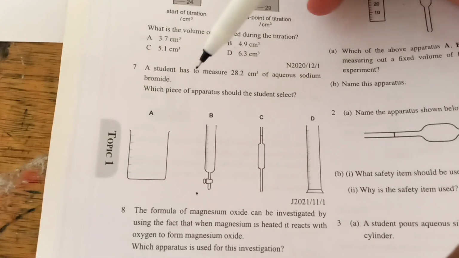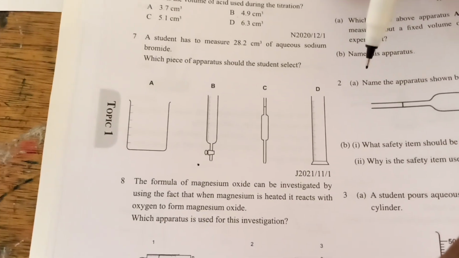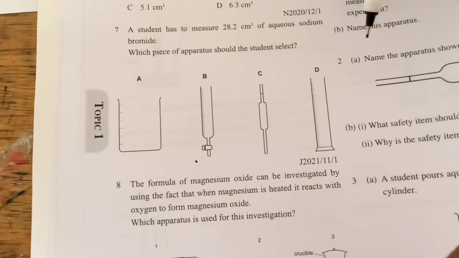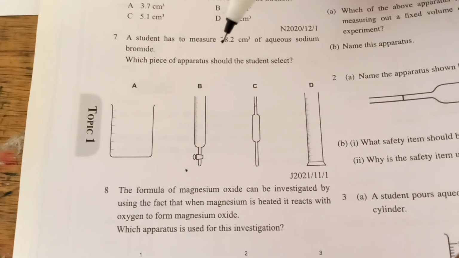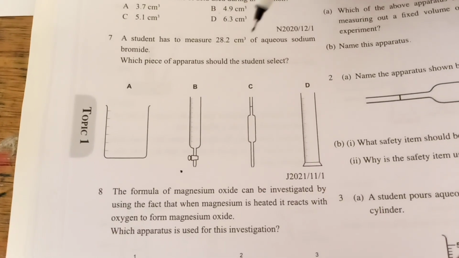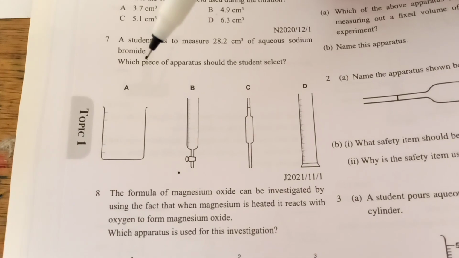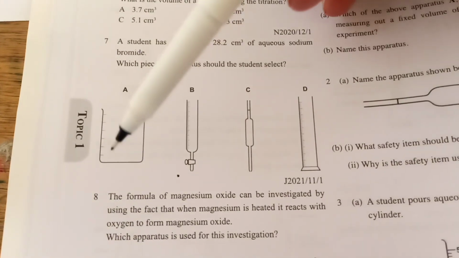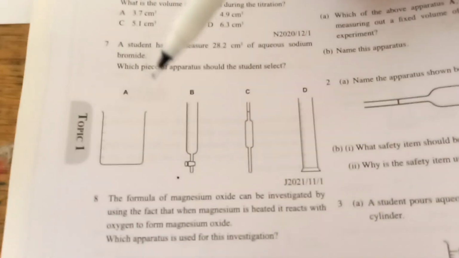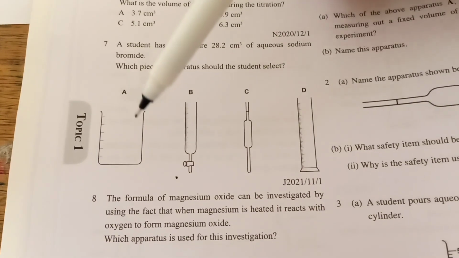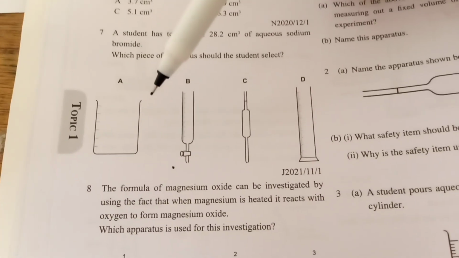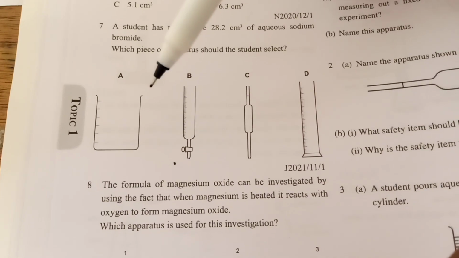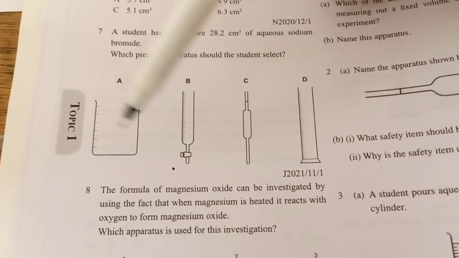Now try this question first. Stop the video and try it. A student has to measure 28.2 cm³ of sodium bromide. What is the piece of apparatus? You know, we can use this to measure 28.2, but it is not precise. In science, scientists always tend to be precise. So we cannot use this.